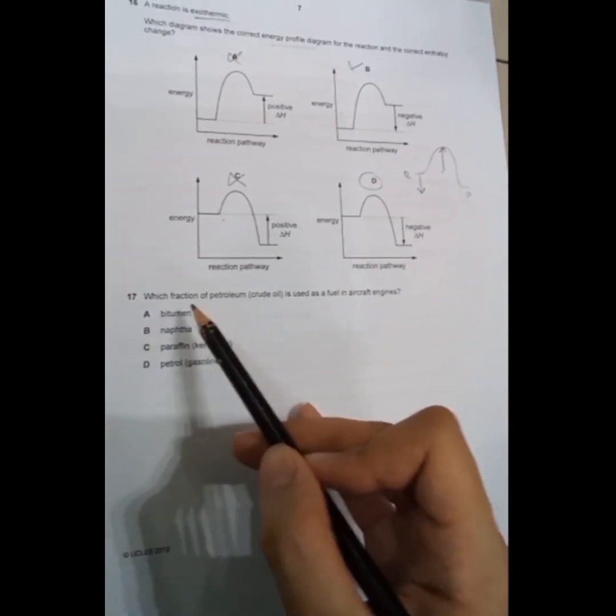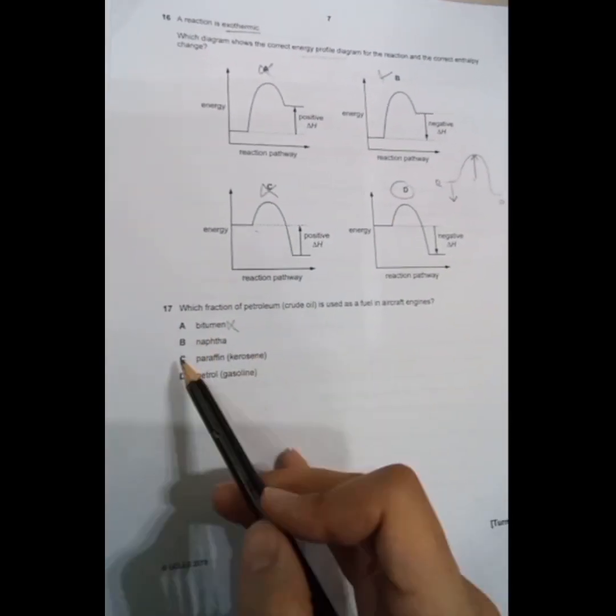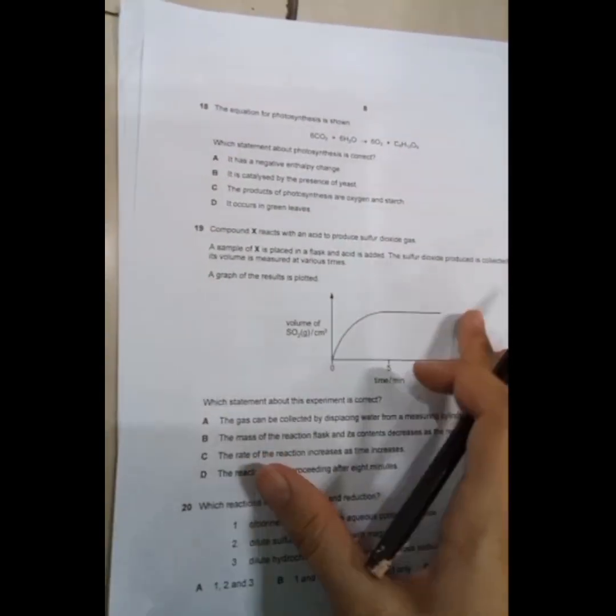Which fraction of petroleum crude oil is used as a fuel in aircraft engines? Bitumen, no, because bitumen is used to make roads and so on. Naphtha, no. Paraffin, kerosene, yes. So this was question number 17. Moving on to question number 18.